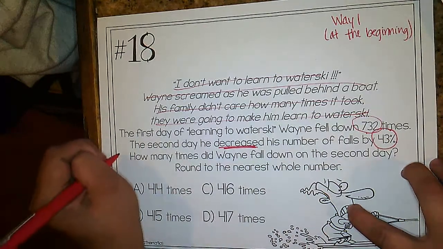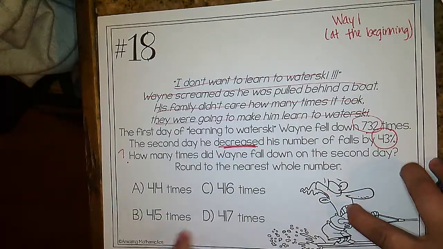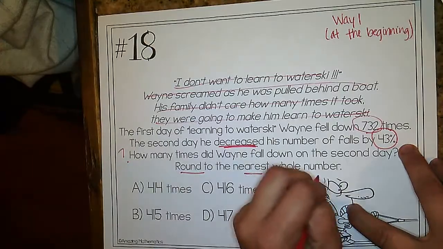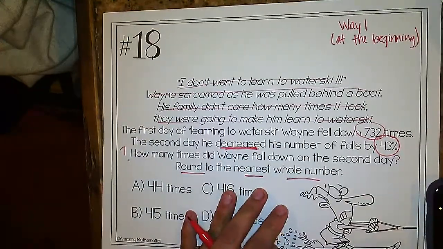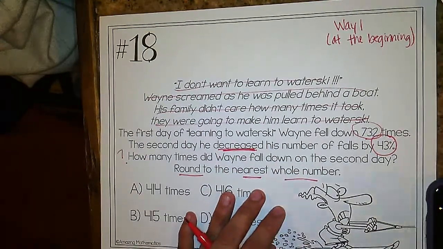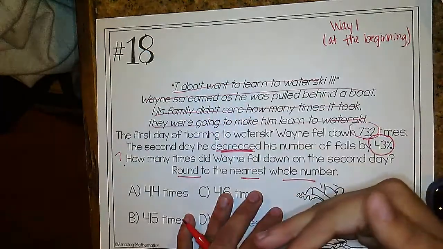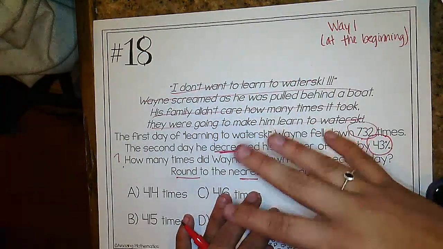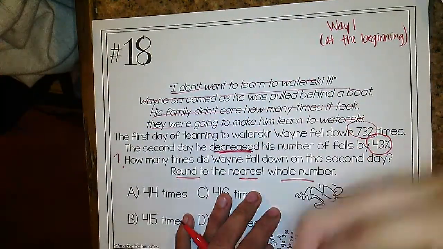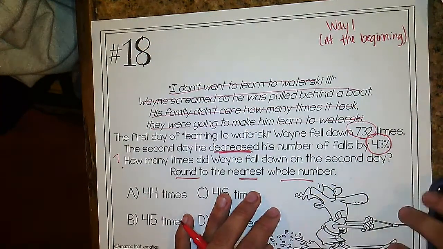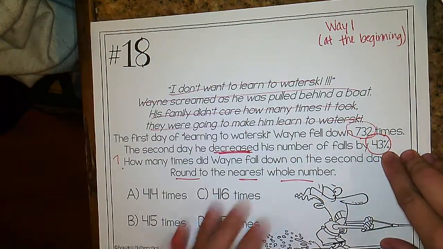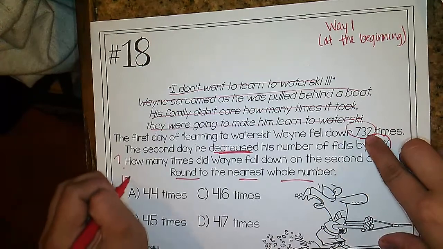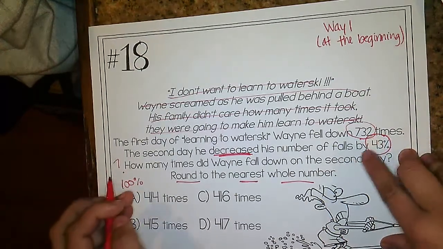How many times did he fall on the second day? That's my question. Round to the nearest whole number. That's also important to me. So remember, when I do the second way, I'm going to do the addition or the subtraction at the beginning. On the first way, originally, the 100% was there, and that was the 732.